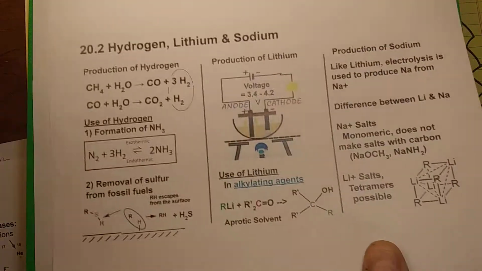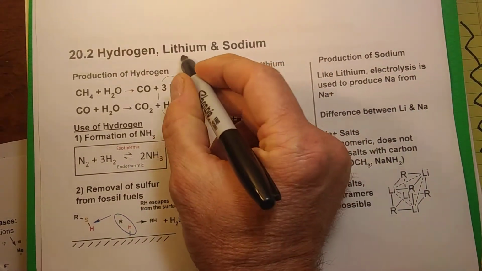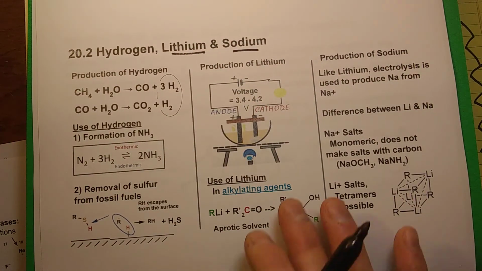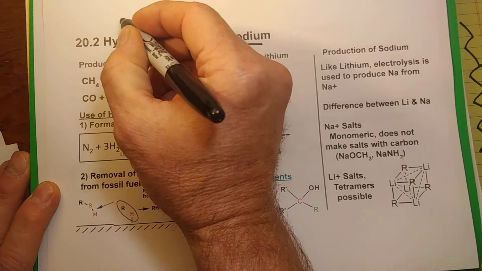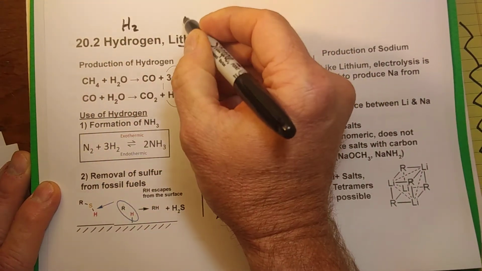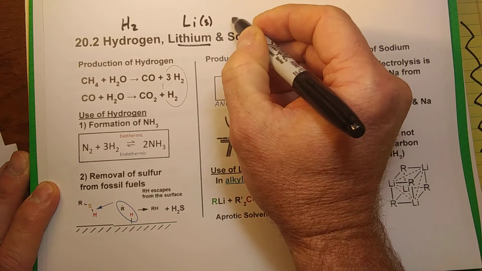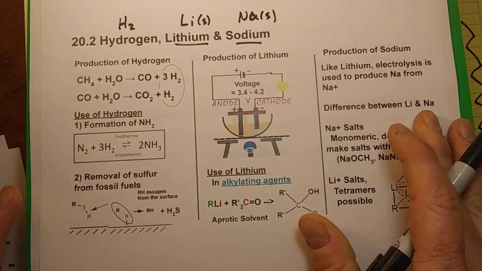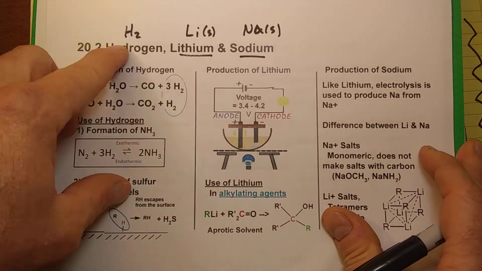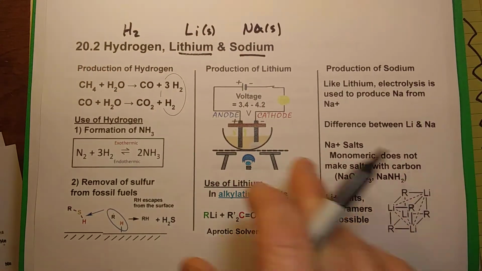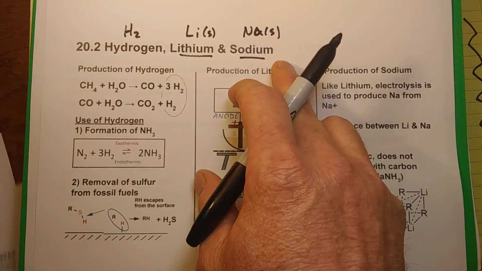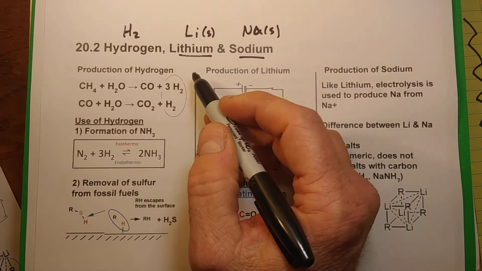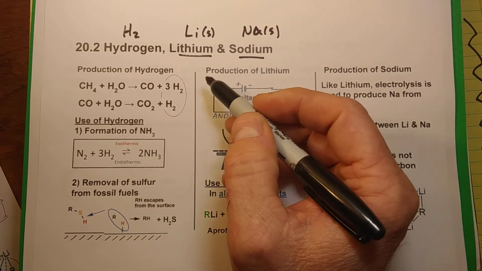All right. So looking at alkali metals, lithium and sodium, they're not like hydrogen. Remember that hydrogen is a gas. It's in the form H2. These are metals. You have lithium solid and Na solid. So they're very different. They're sometimes confused as being similar because hydrogen is in the same column as lithium and sodium, but this is a non-metal. These are metals. A couple things just to point out is when we look at production of each of these three, the first one is very, very different.